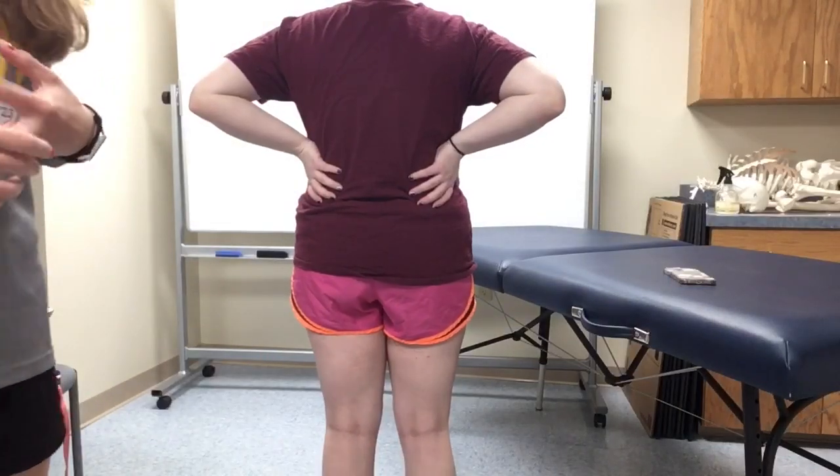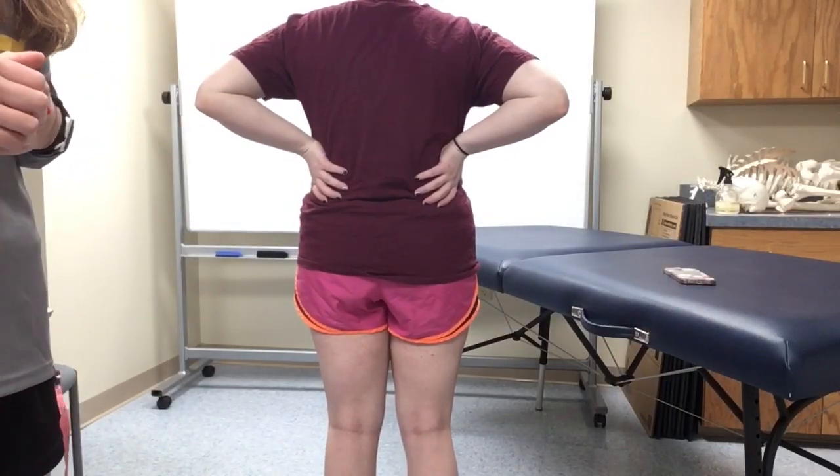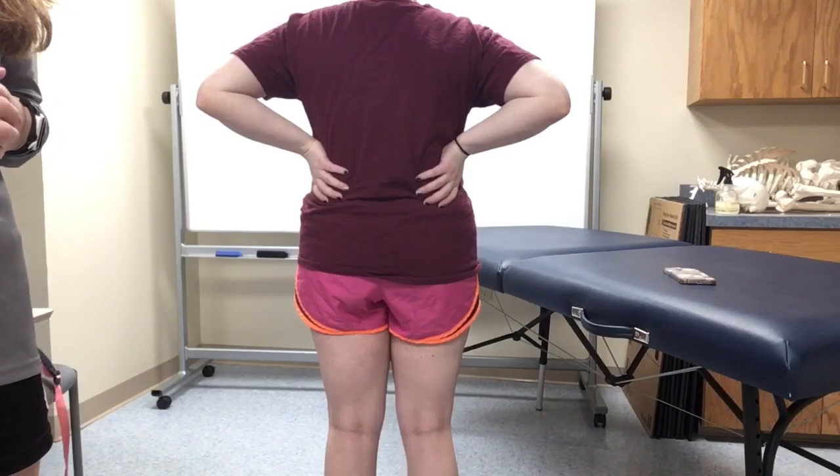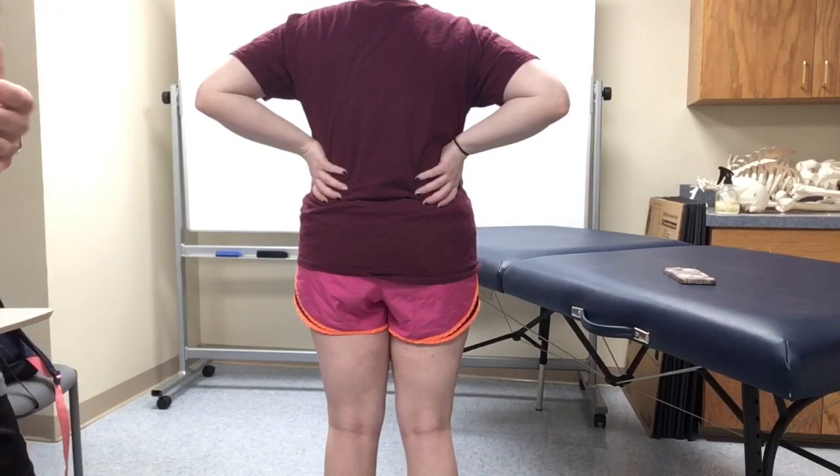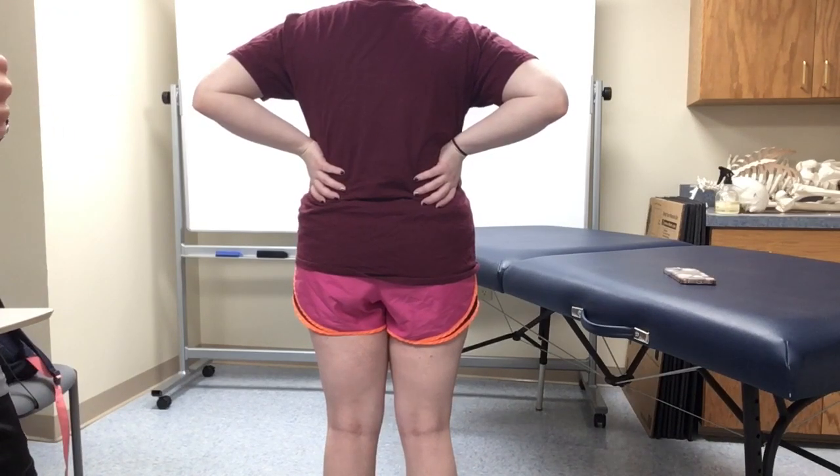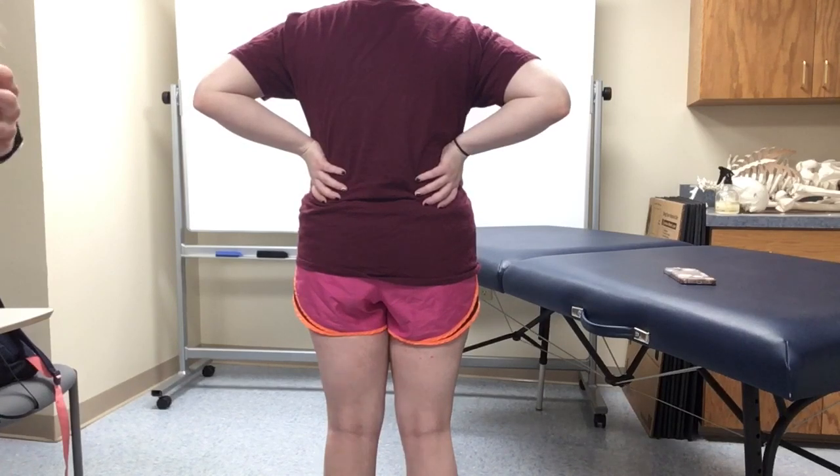Next we'll be looking at the hamstrings, which their action is flexion of the knee. There are three muscles that make them up: the biceps femoris, the semimembranosus, and the semitendinosus. The biceps femoris has two heads, the long head and the short head.